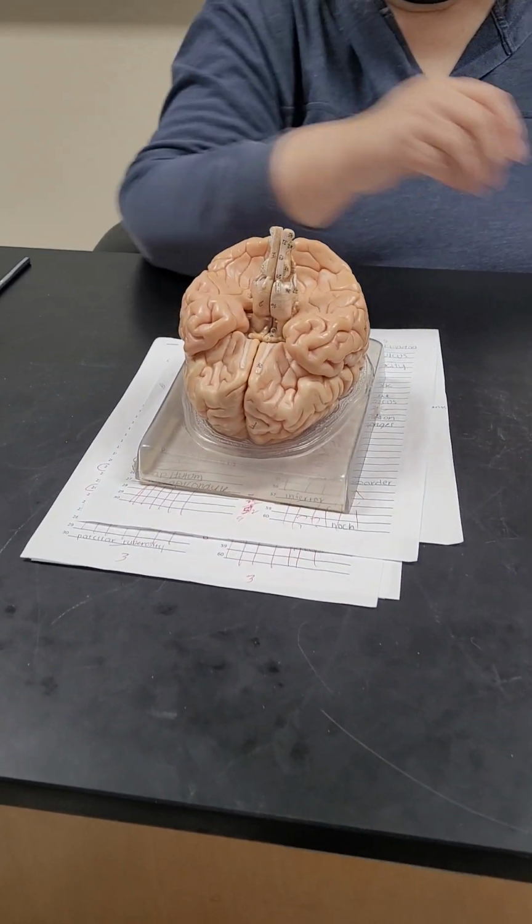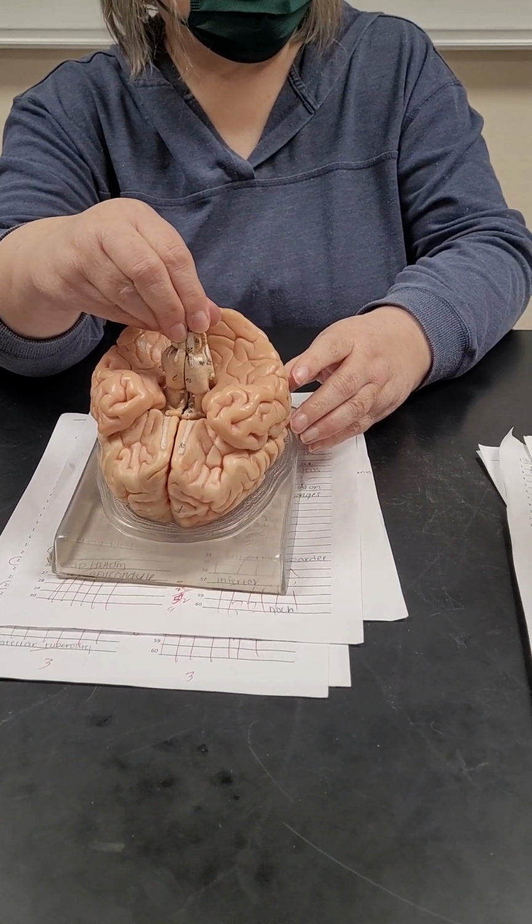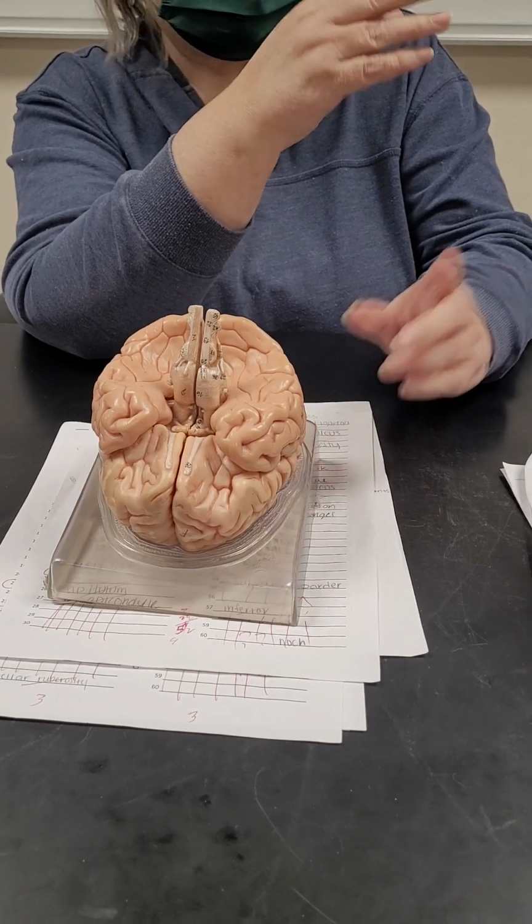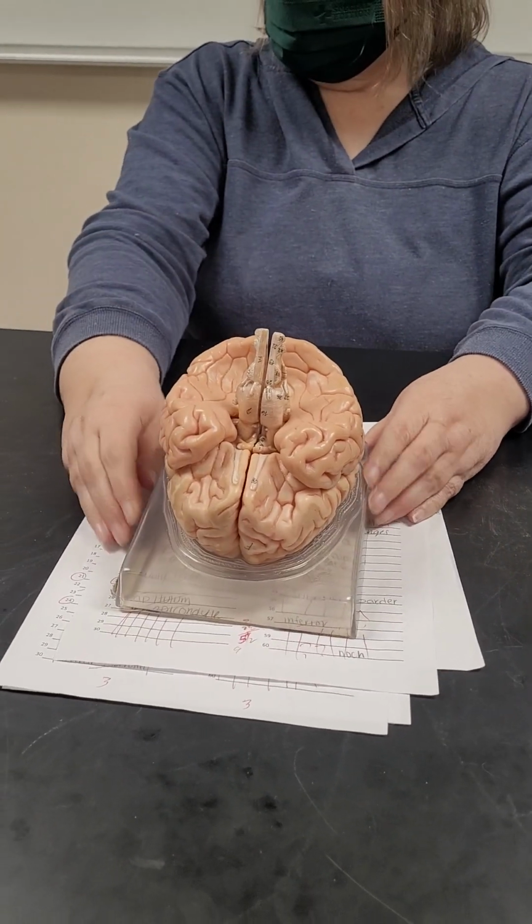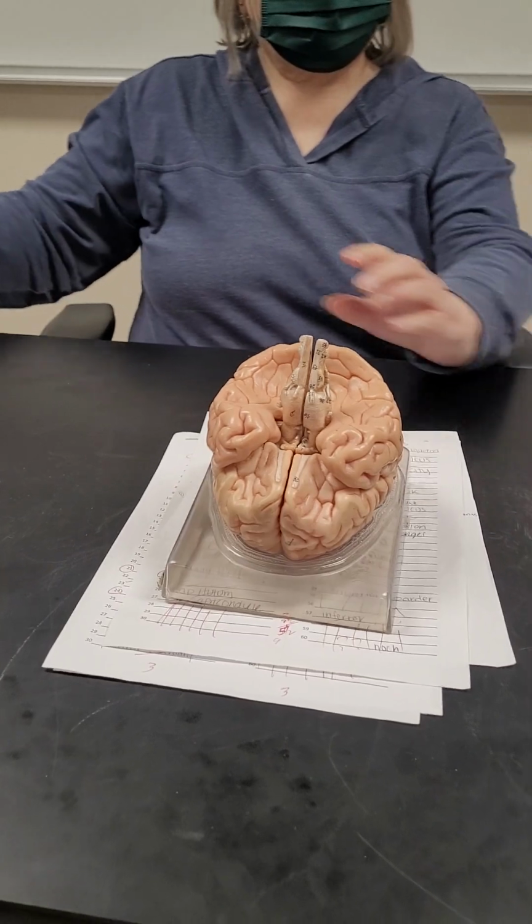So the first thing I'm going to do, this one is the 8-piece model. So when I pull it out, I've got a brain stem. There's also a brain stem in the cabinet. So what's our first part?